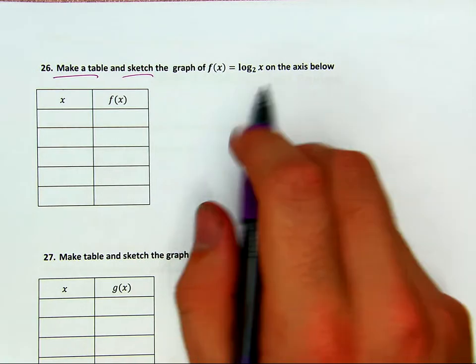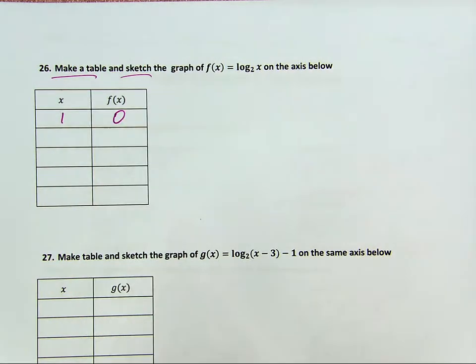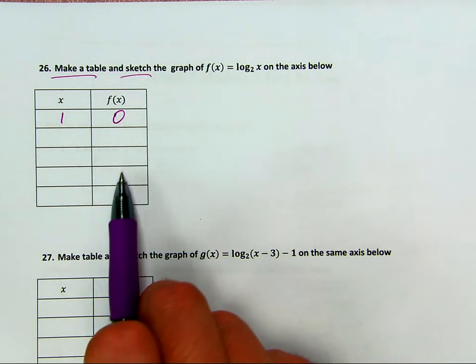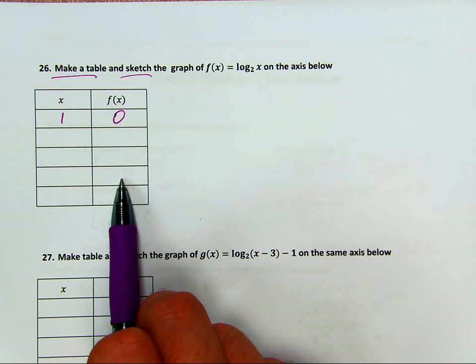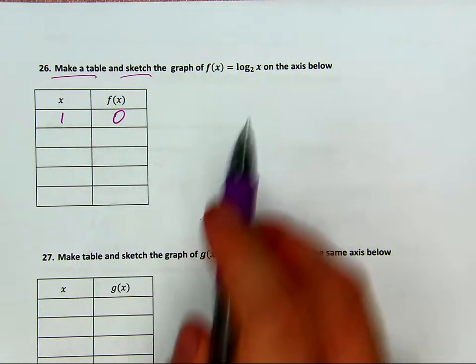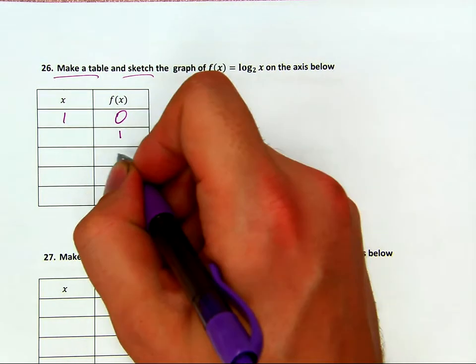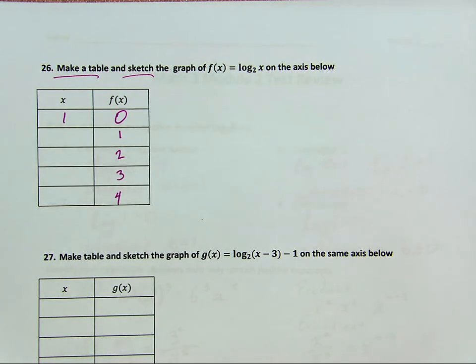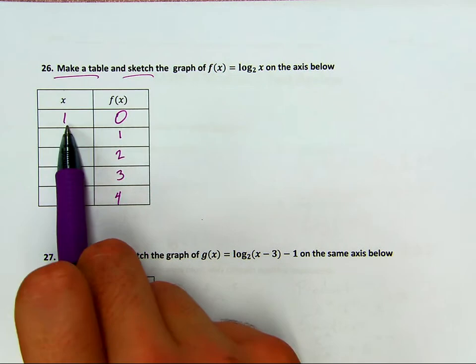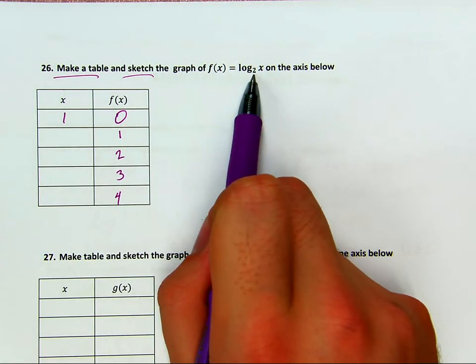The pattern to fill out this table, start with these f of x values or these y values and add 1 going down the table. We start with 0, we have 1, 2, 3, 4. Now with these x values, what you want to do is look at the base of the log. Here the base is 2. Each time you go down the table, you want to take this number and multiply it by whatever the base is.